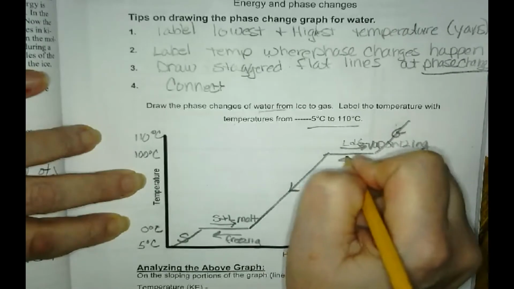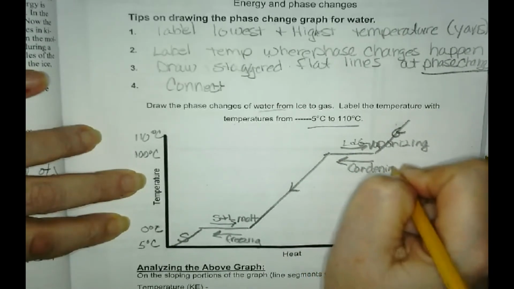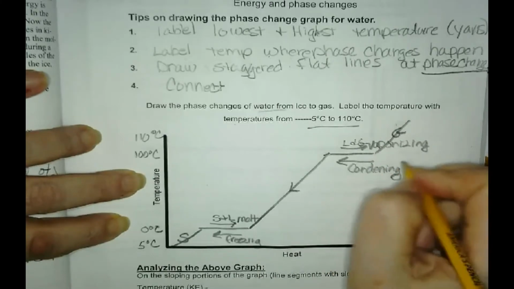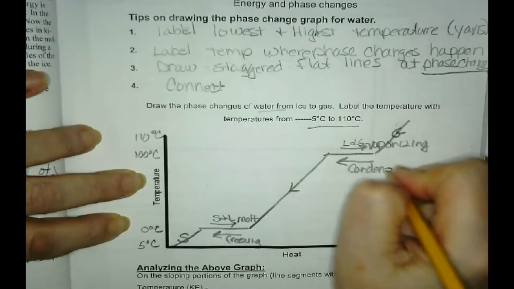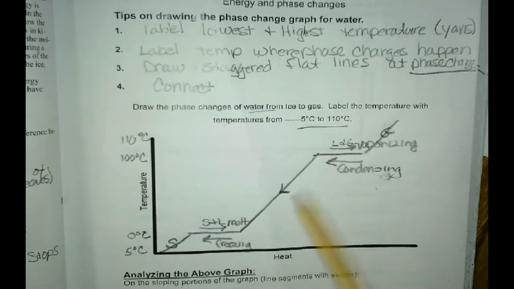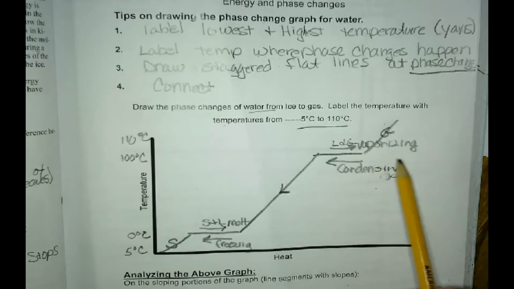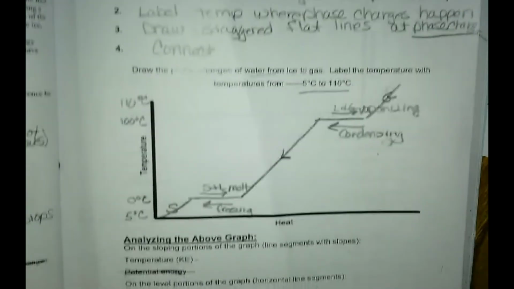And going this way, I'm condensing. Okay, so these are those, we did not spell that right. Condensing. These are our phases that we've learned about, and as we heat it up, we keep changing phases. Okay, so let's analyze this graph.